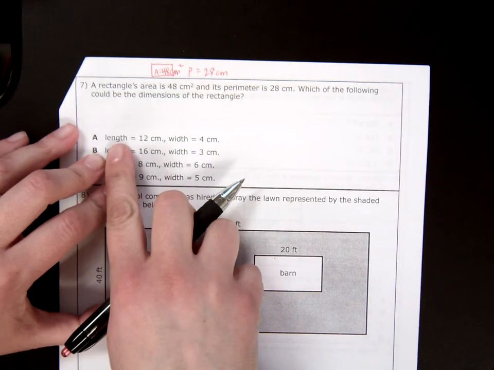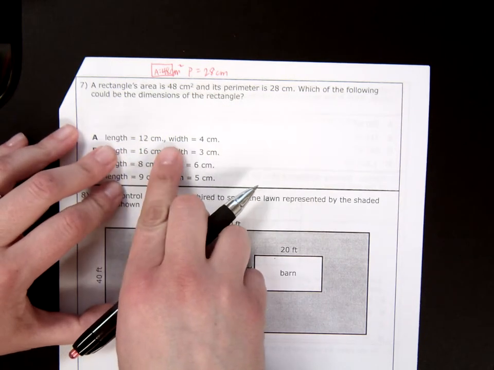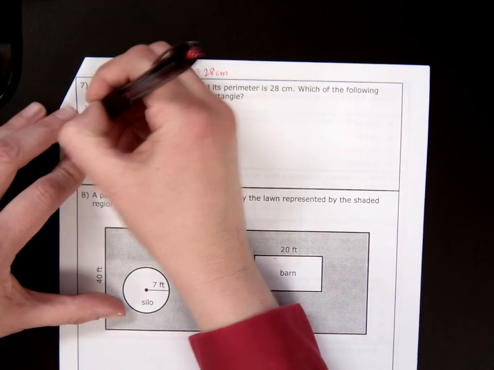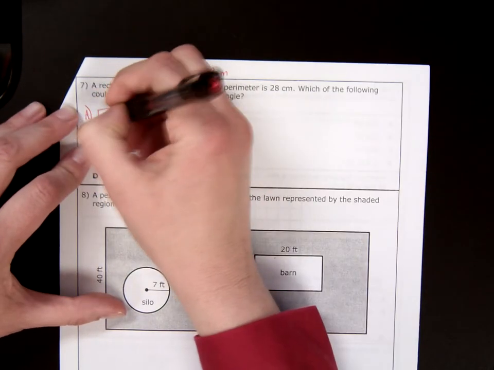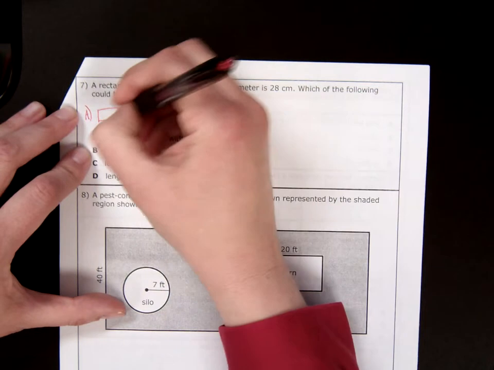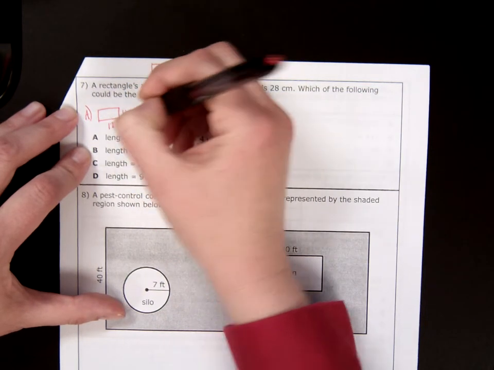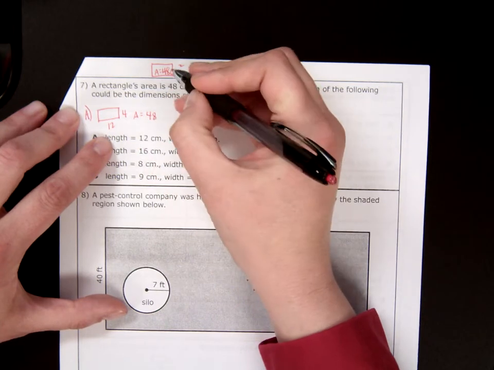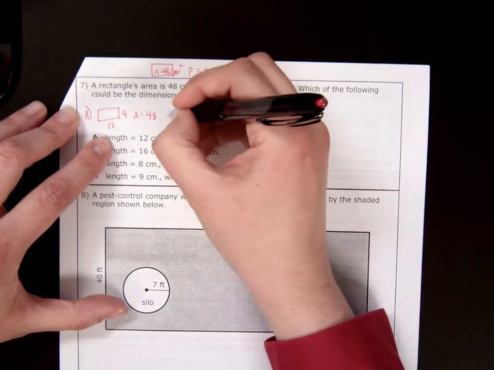So let's check A. If the length is 12 and the width is 4, I'm just going to use this space right here. Let's say I have a rectangle here and the length is 12 and the width is 4. What would be the area? 12 times 4 is 48. Is that what we're looking for? Yes.